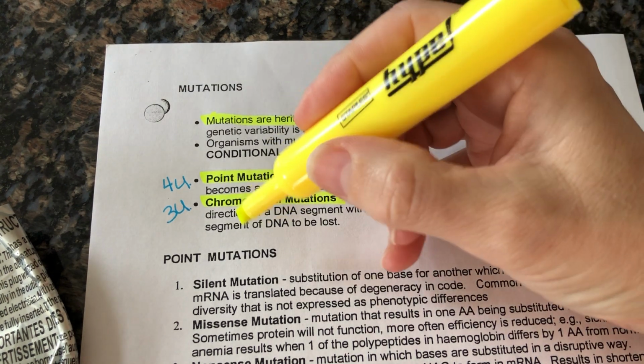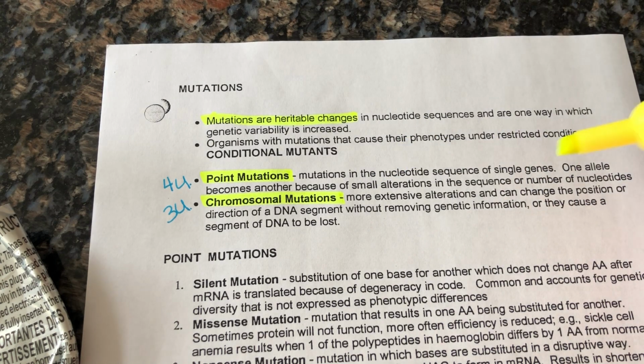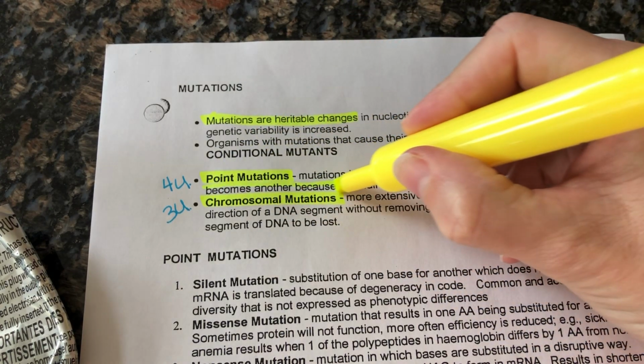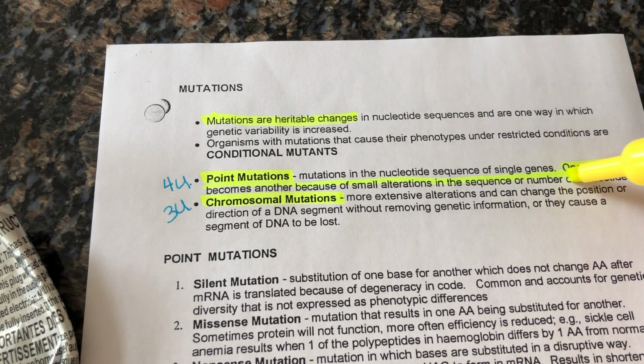So there are point mutations. What is a point mutation? It's a change in the sequence of your nitrogenous bases. So one allele becomes another because of a small alteration in the sequence of nucleotides.